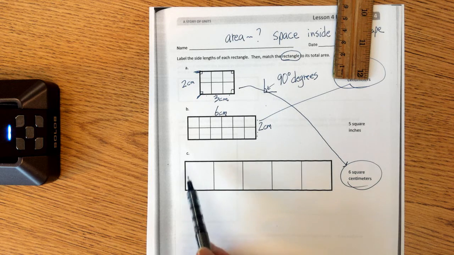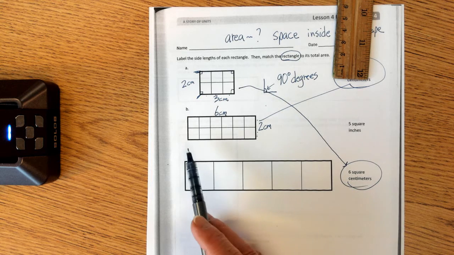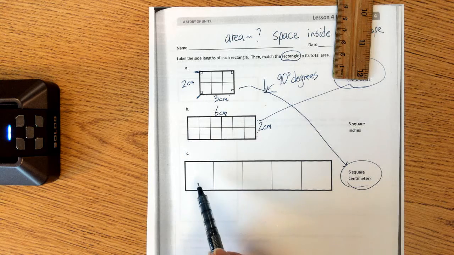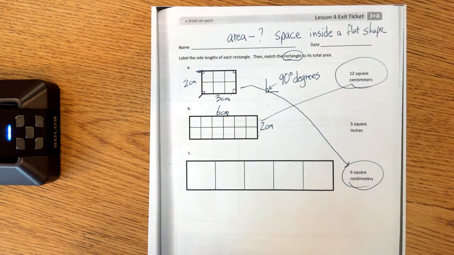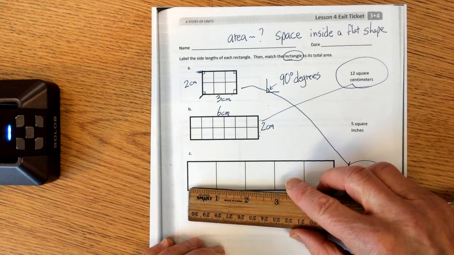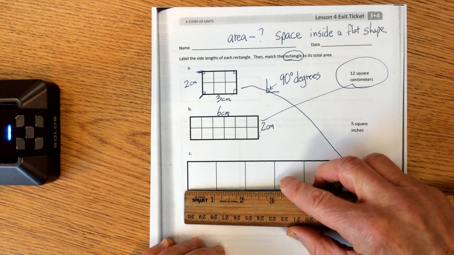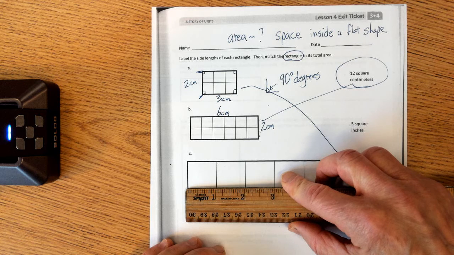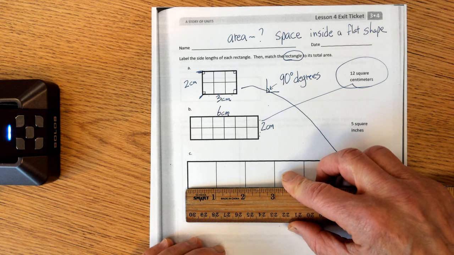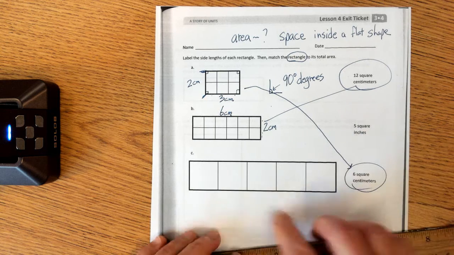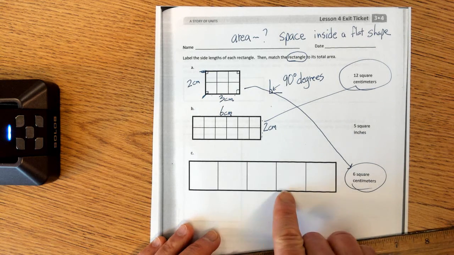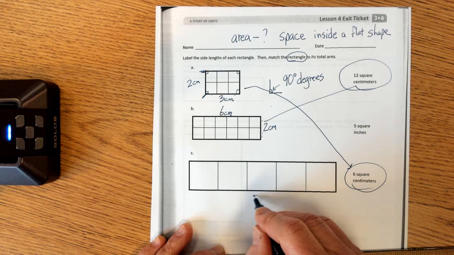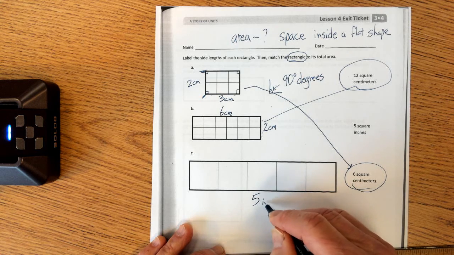With square units that look a whole lot bigger than these square units, what do you suppose this is? If you're thinking an inch, right? Well, let's prove it. Here's the inch side. I'm lining it up, and sure enough, they line up beautifully. These are inches, square inches. What's the side length? 1, 2, 3, 4, 5. 5. Now in this case, I'm going to write 5 inches.